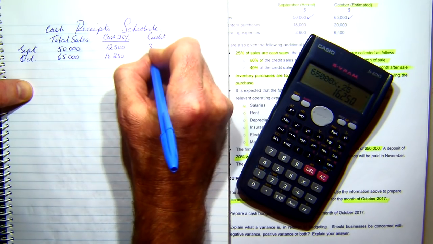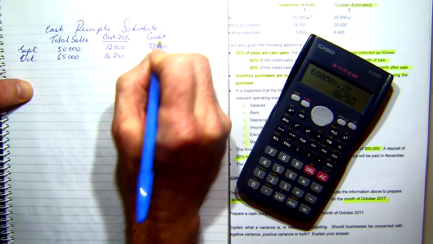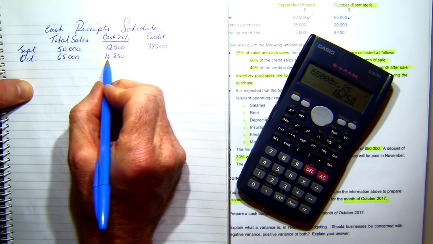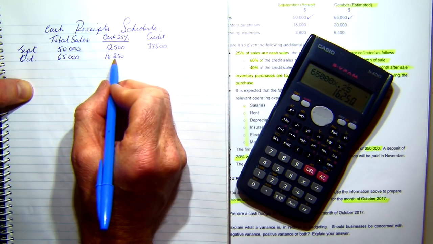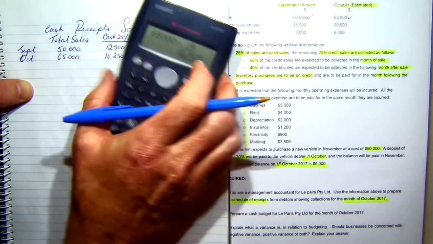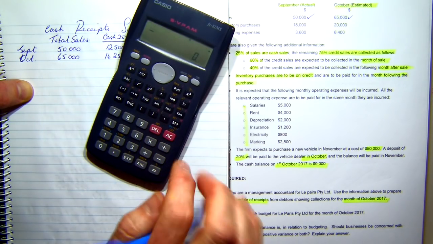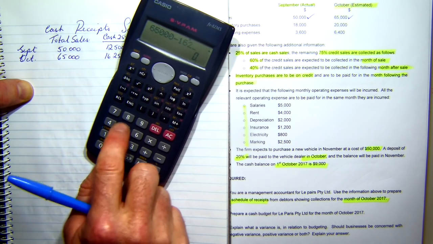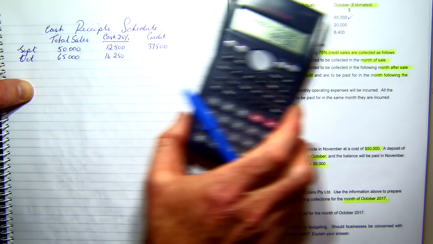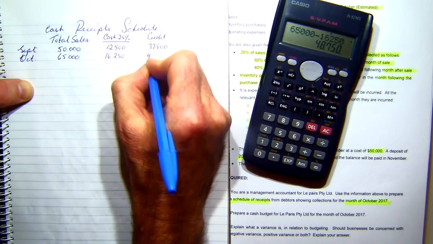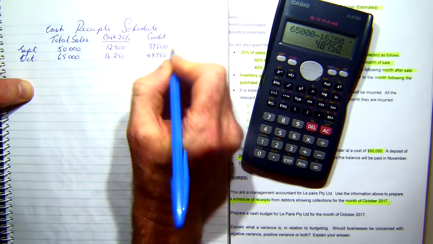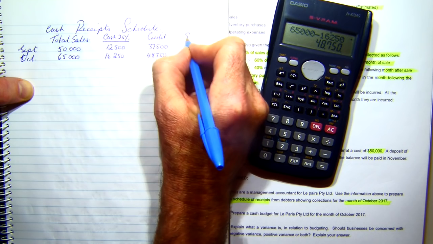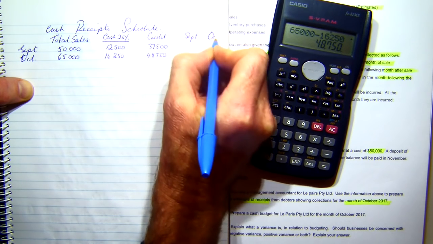So 50,000 less 12,500 leaves me with 37,500. And this leaves me with 48,750. Hang on, I'll just do that. My brain's a bit slow this morning. That's okay, that's what we have calculators for. 16,250 gives 48,750. And then we've got September and October.